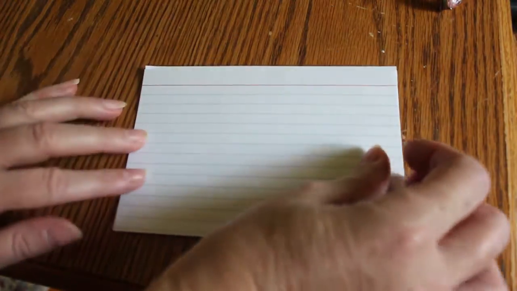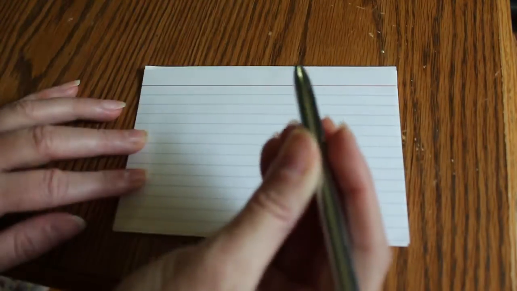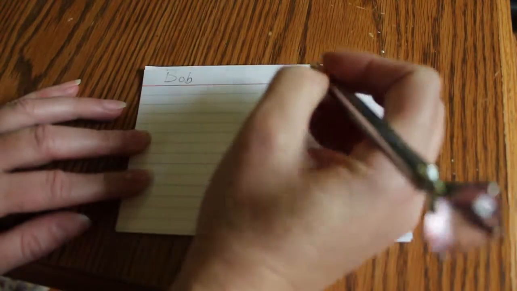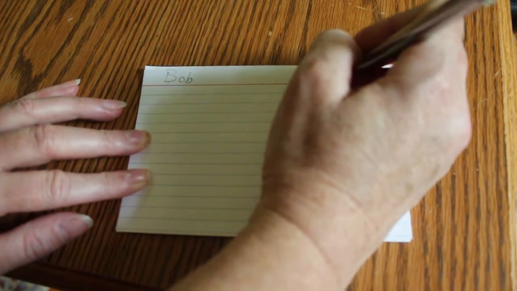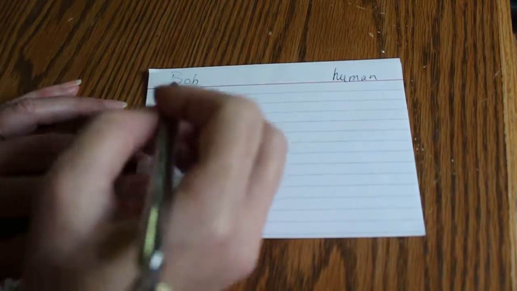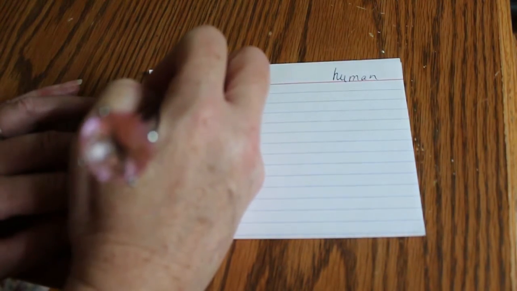One of the tools I've used the longest and the most often is the index card. You can buy pretty big packs of them anywhere for not much money at all. I always started out with the character's name. Sometimes it took some brainstorming. Then I would put across the top what kind of creature it was. In this case, Bob's a human.